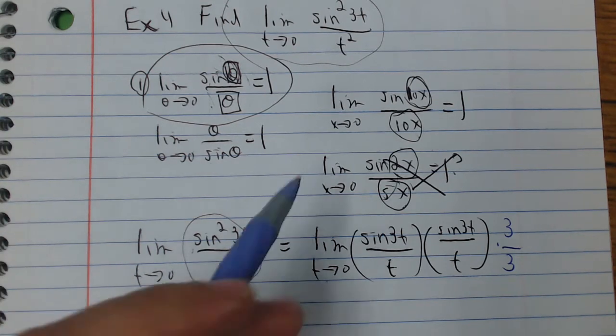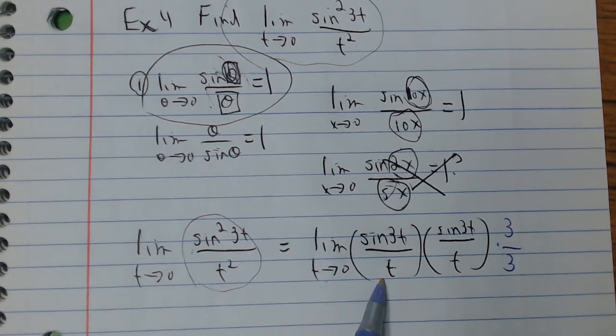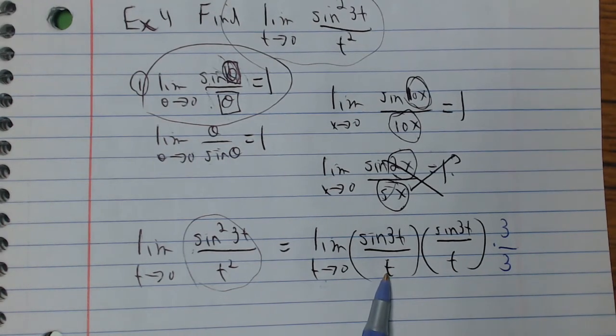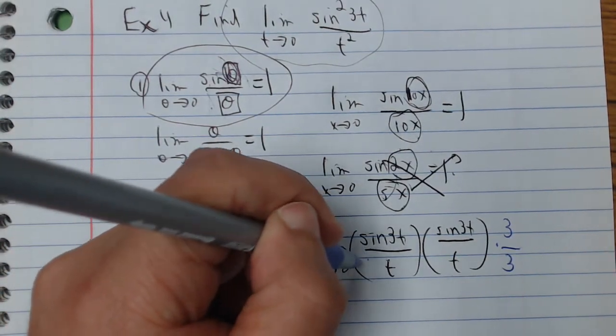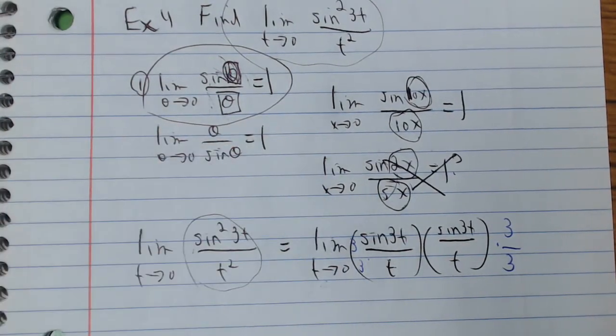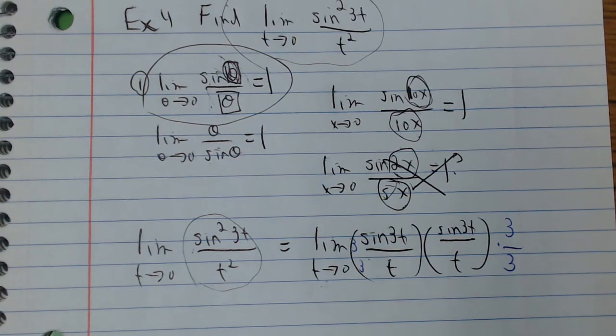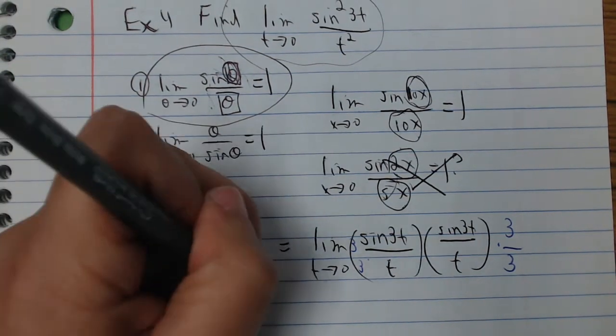So then let me ask you this. How could I get this to have a 3 in the bottom? Because remember, this 3 goes to that t. So this t also needs a 3 to match up with that 3, which, if you've guessed, we do the same thing. We multiply the bottom by 3 and then the top by 3. So if I do that, look at what I've just created.